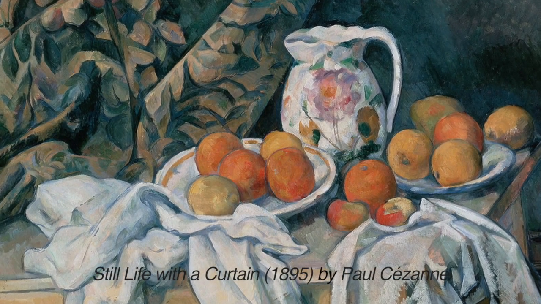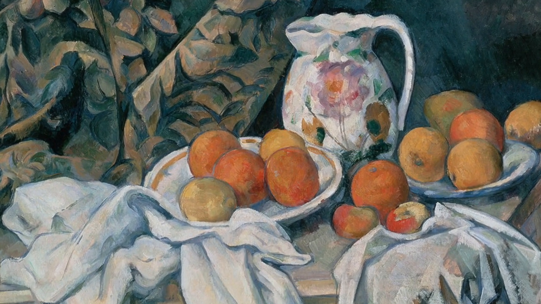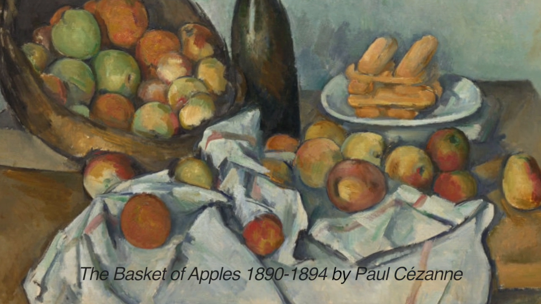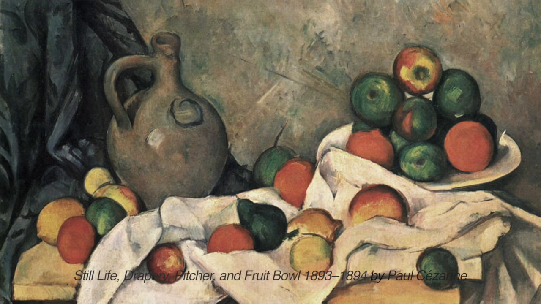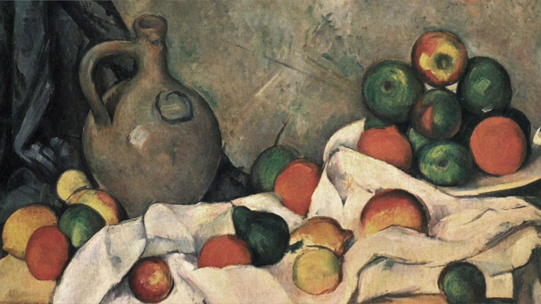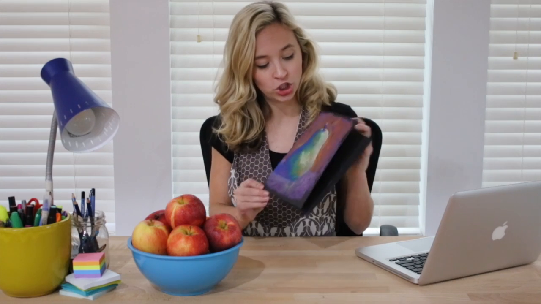A still life is when an artist paints objects that cannot move, such as fabrics, vases, and even fruit. Paul Cezanne especially liked to incorporate apples into his paintings. Today, we are going to honor the life of Paul Cezanne by doing our own still life. But instead of incorporating apples, we are going to do a chalk pastel still life of a pear.